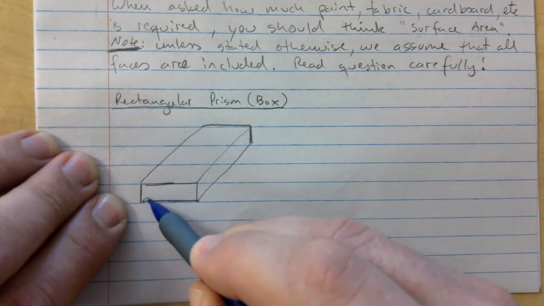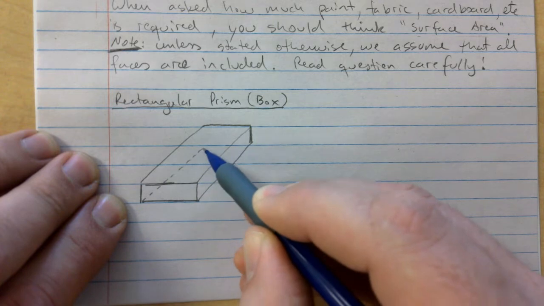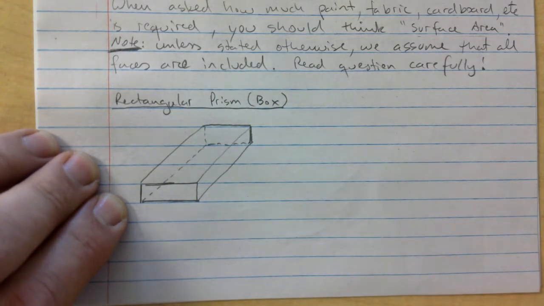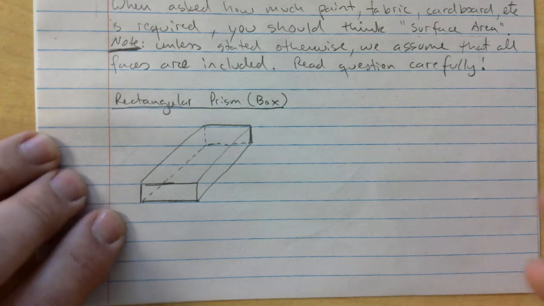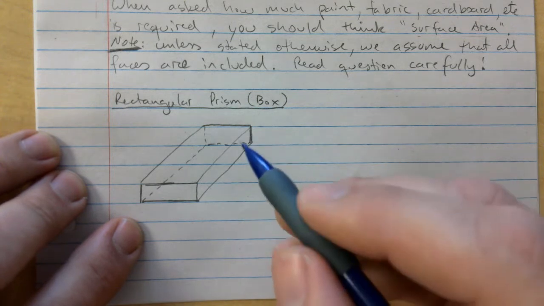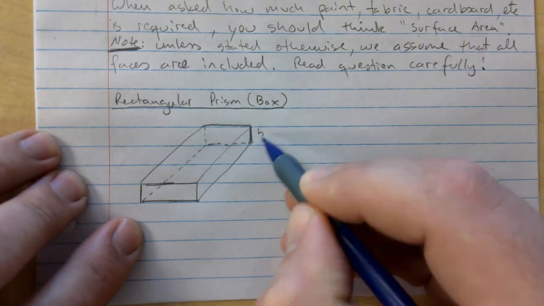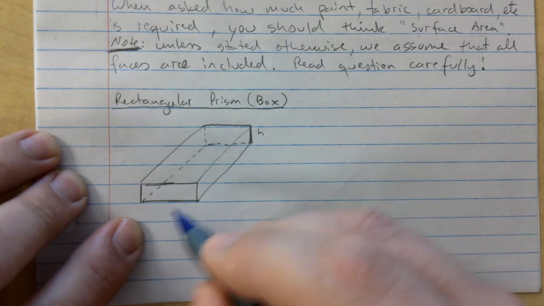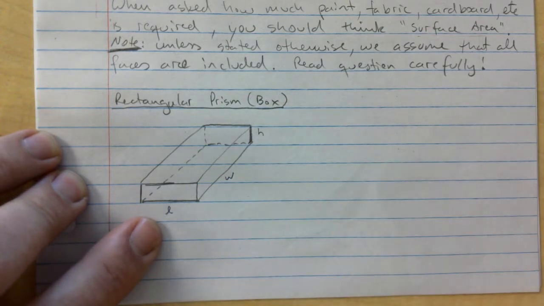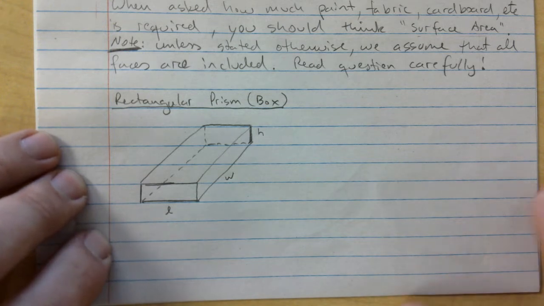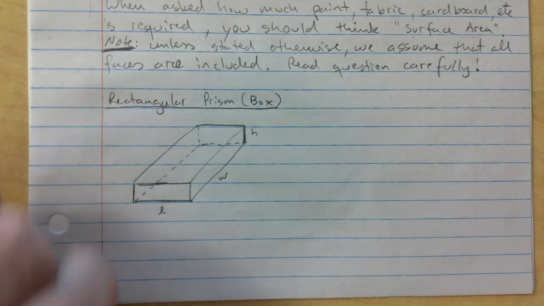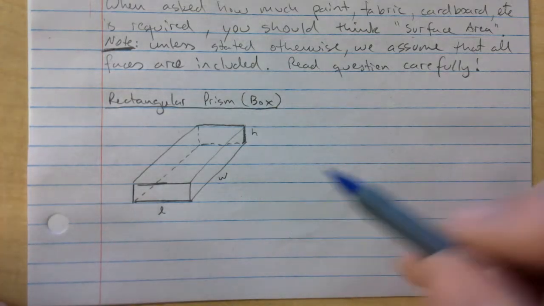And we'll make this a see-through box. The height is obvious, right? The height is going bottom up. But for length and width, it doesn't really matter which one is which as long as you label it. It's not necessarily that the longest side is the length. It's just length, width, and height.